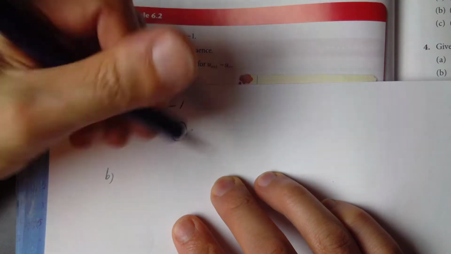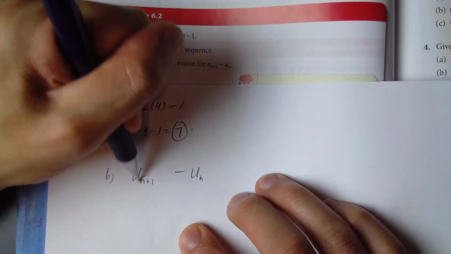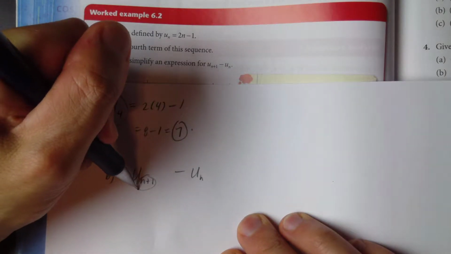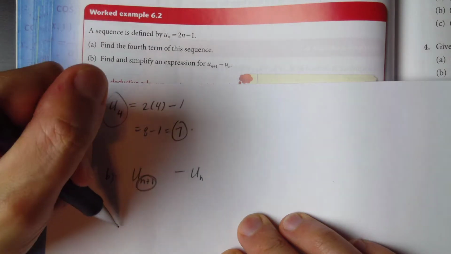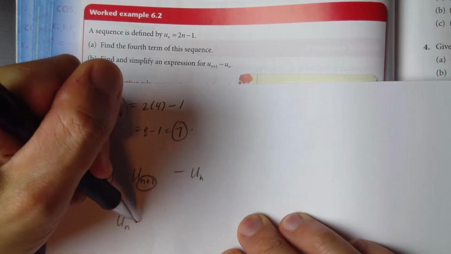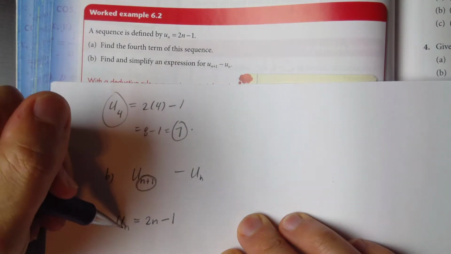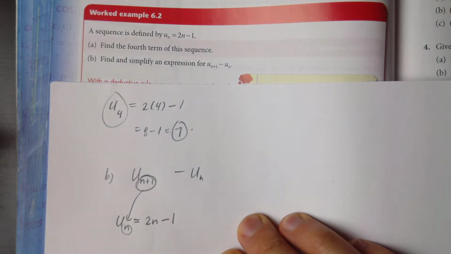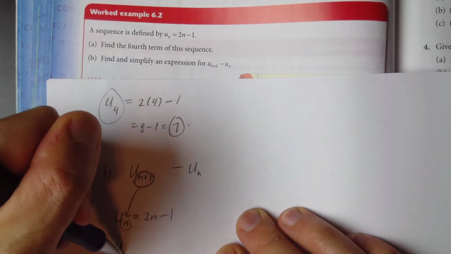B. Let's simplify this expression, u_(n+1) minus u_n. Now u_(n+1) is the term number that we're interested in. So we know the formula, u_n is equal to 2n minus 1, and we're going to replace every occurrence of n with n plus 1. This is called function substitution. So instead of u_n, we're going to replace n with n plus 1.